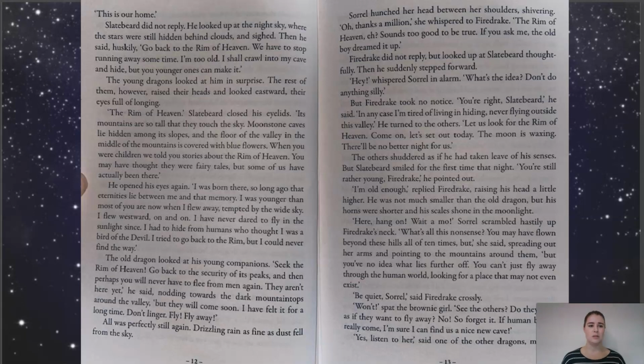This is our home. Slatebeard did not reply. He looked up at the night sky where the stars were still hidden behind clouds and sighed. Then he said huskily, go back to the rim of heaven. We have to stop running away sometime. I'm too old. I shall crawl into my cave and hide, but you younger ones can make it. All the younger dragons looked at him in surprise. The rest of them, however, raised their heads and looked eastward, their eyes full of longing. The rim of heaven. Slatebeard closed his eyelids. Its mountains were so tall that they touched the sky.